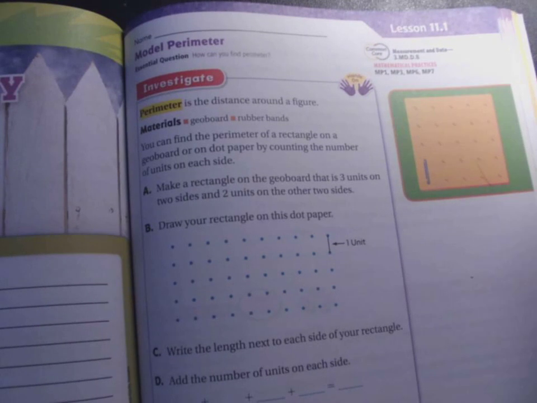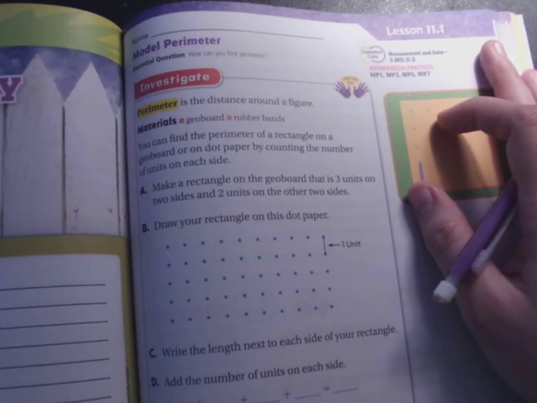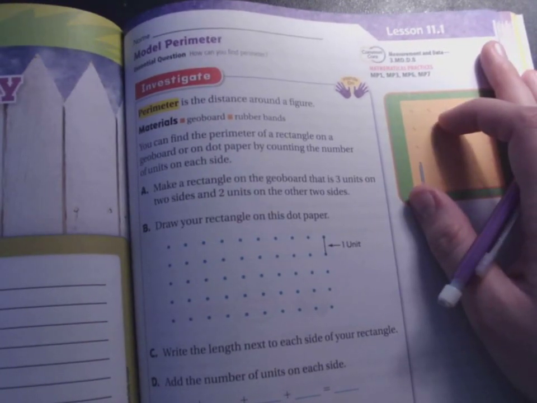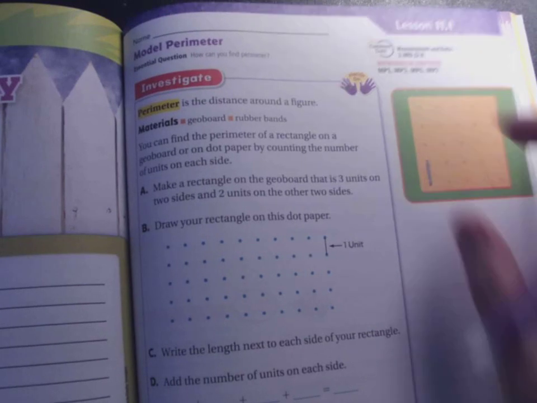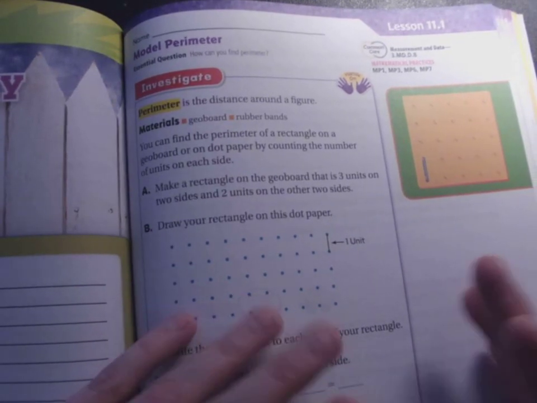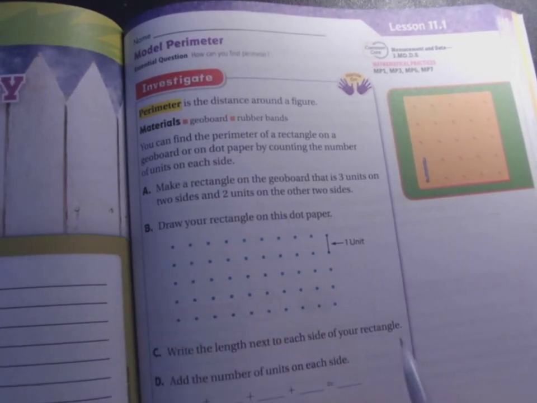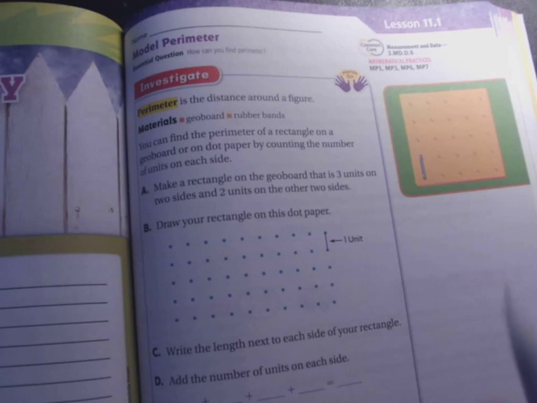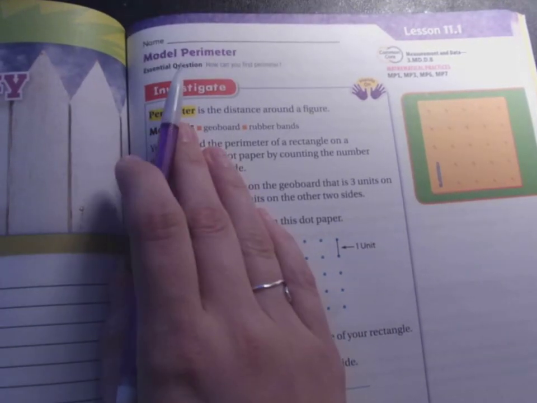All right, so we are jumping into chapter 11. Chapter 11 will be our last chapter of the year. We have a few different sections in here, I think 9. So we'll go through these 9 sections throughout the next few weeks, and then we'll start reviewing stuff that we learned throughout 3rd grade. So 11.1 is modeling perimeter.